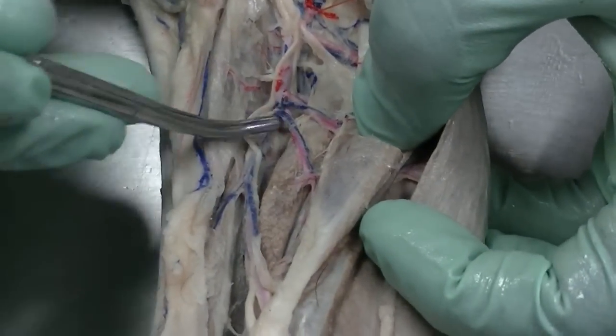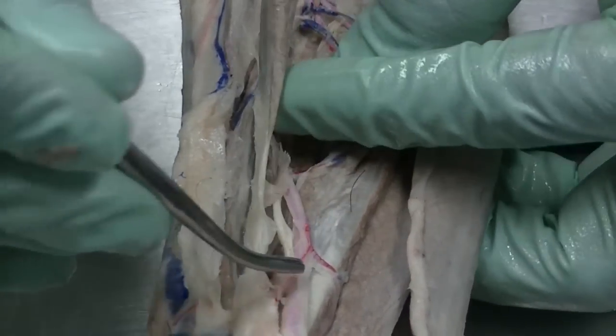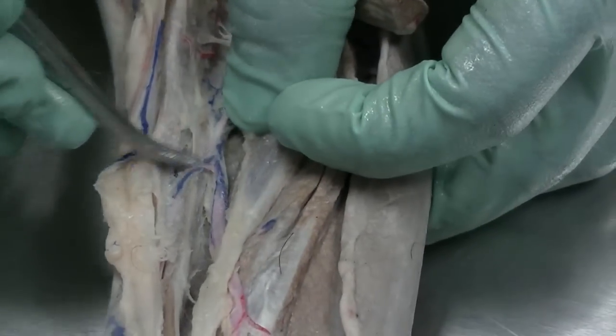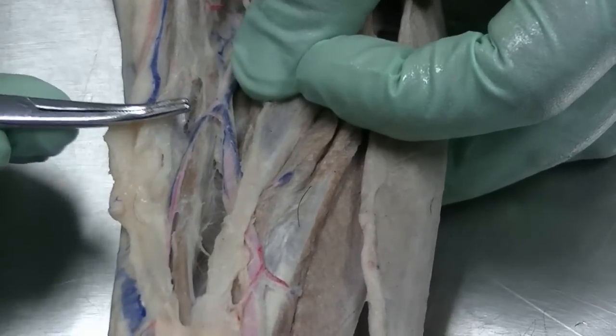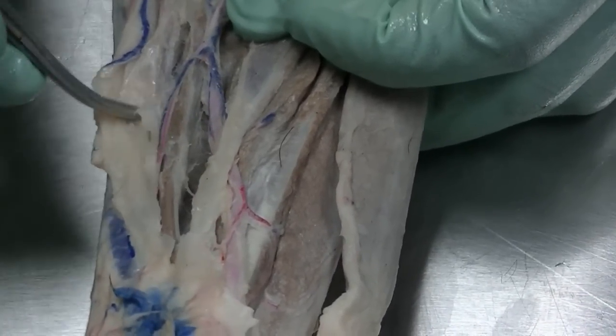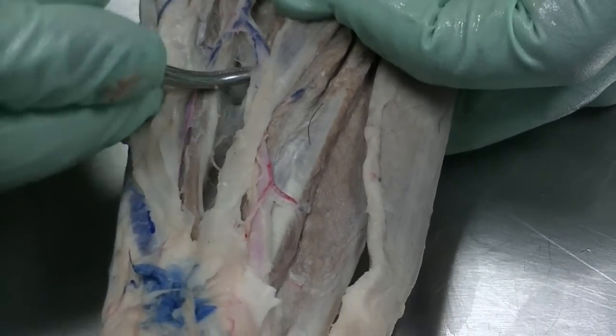It looks like there is another division here. Then we have the median artery continuing further through the carpal canal, while we have the radial artery, which is a branch of the median, which comes more superficially, more on the medial side, which does not pass through the carpal canal. So here we have the radial artery and vein. Here we have the median artery and vein.